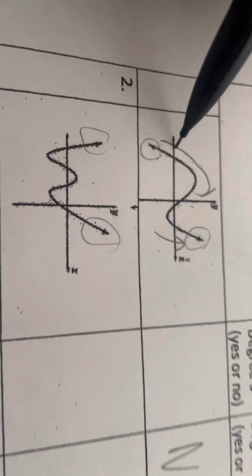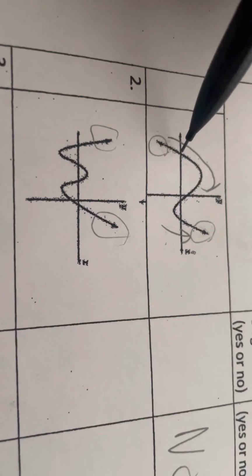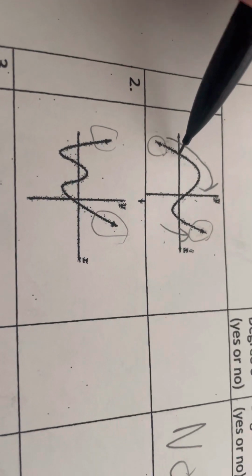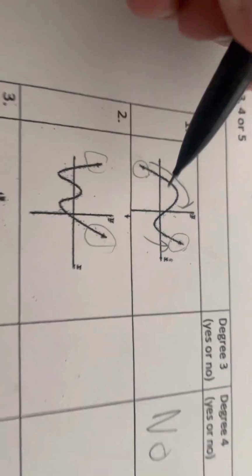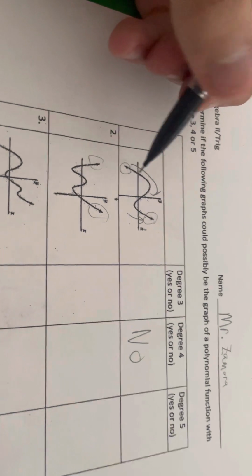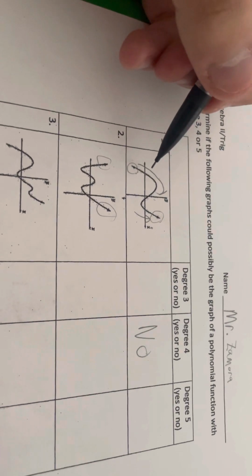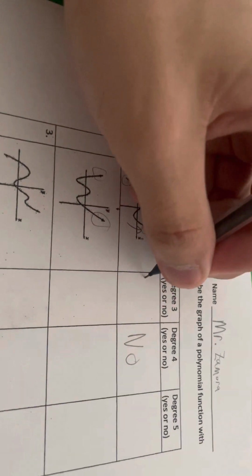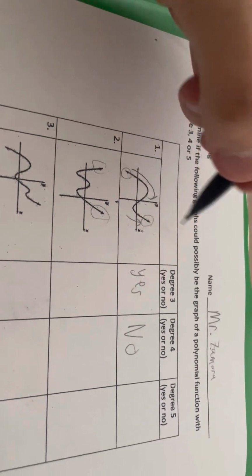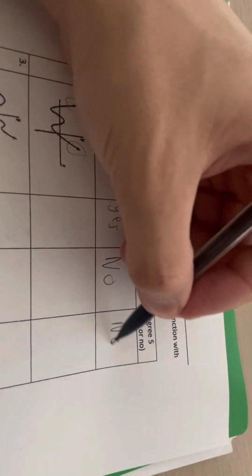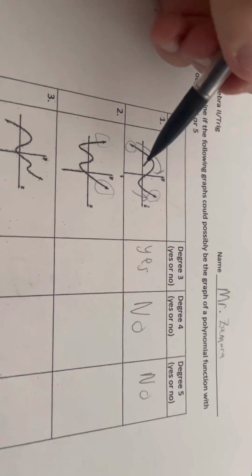You can also look at the x-axis right here. I'm not sure how well the camera's picking it up, but you can count the zeros on the x-axis, so that'd be 1, 2, and 3. There could be some imaginary numbers here, but in this case we're not really going to focus on that. So I'm going to put yes for degree 3 because both of these are going in opposite directions and they have 2 curves. Degree 5 could be potential, but in this case we're not actually going to focus on that.